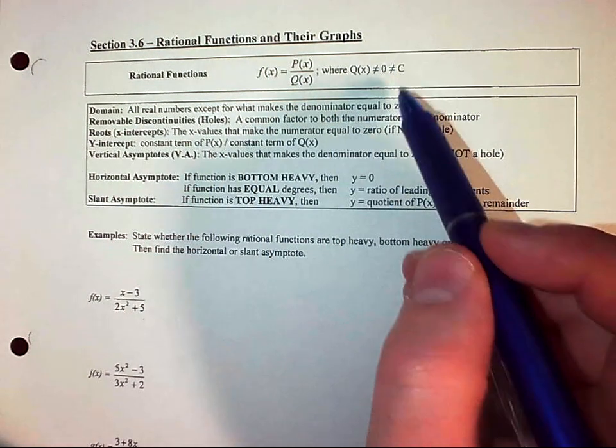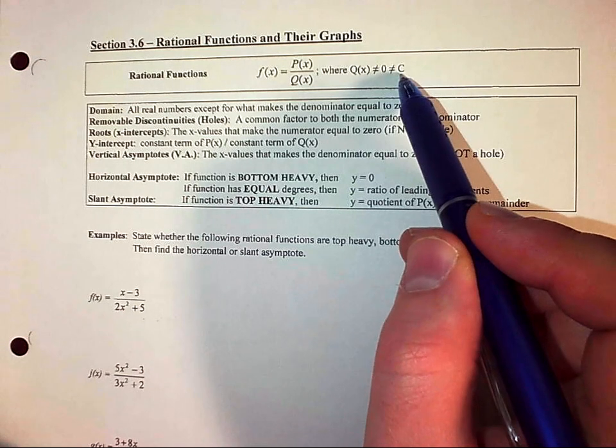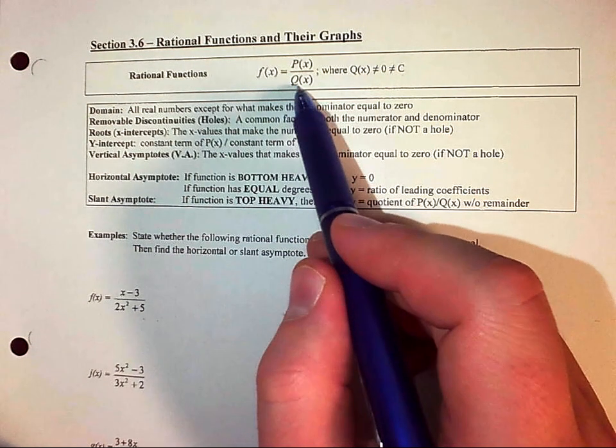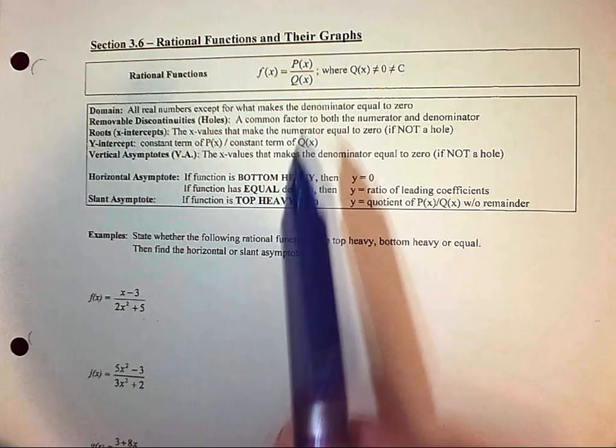And here it also says it cannot be equal to a constant, which means that this has to be some kind of function. It just can't be some number.